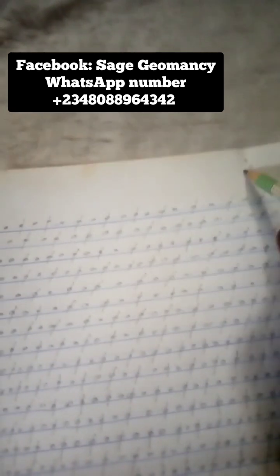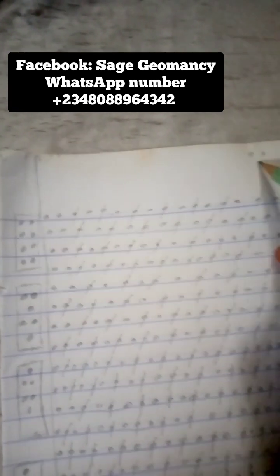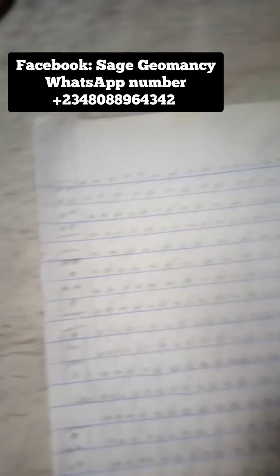So this will be our first written figure. We start from here, down up. So we write it out like this. The next figure is this one as well. Next figure is this one. Then we do it this way. Then the fourth figure is this one.